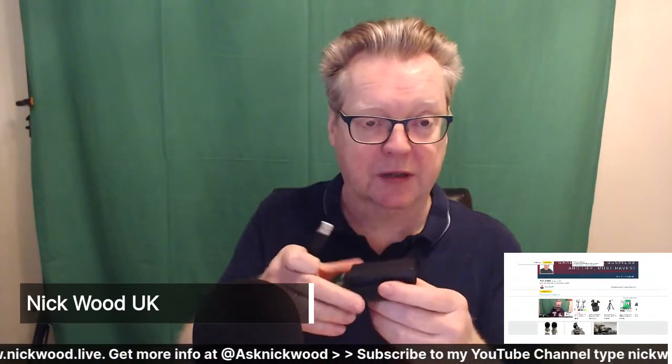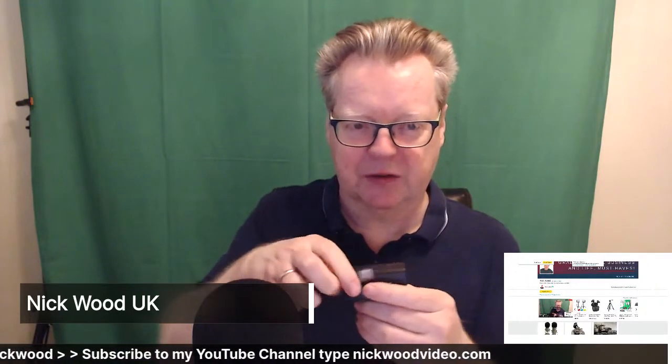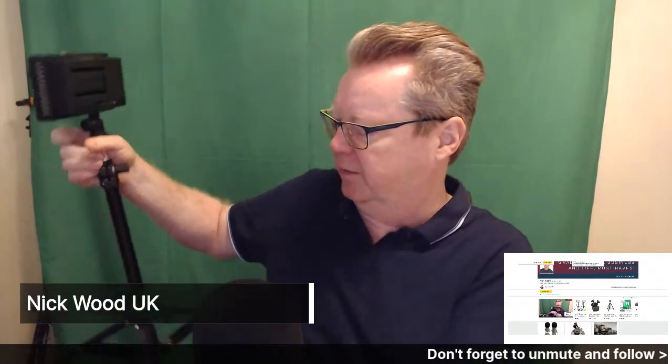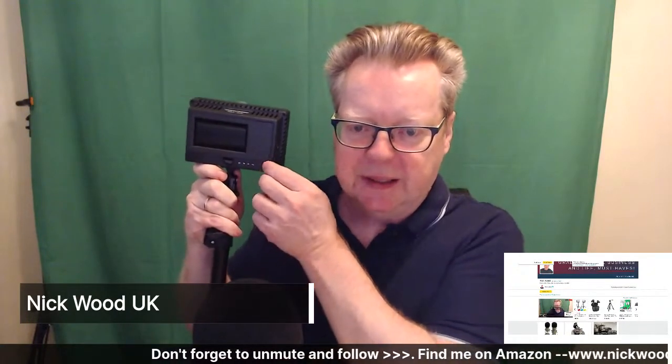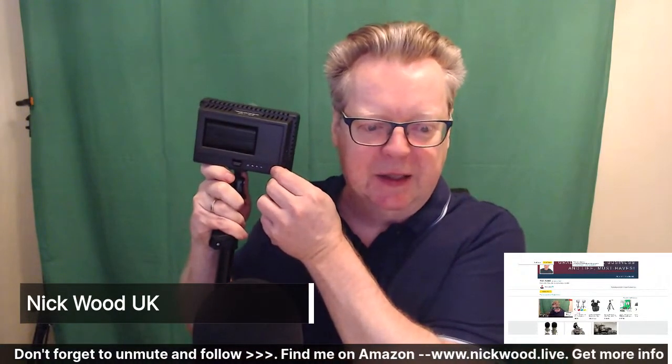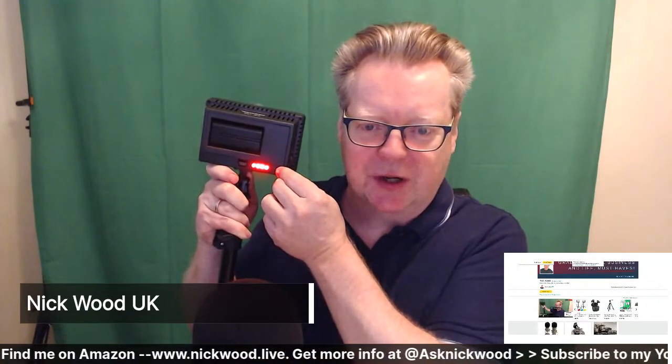They do take a while to charge up, but having said that, they do last a long time as well. So they do take a couple of hours to charge. If you've got to go somewhere, put them on charge and then come back. But then you can see how much charge you've got with this little lighting panel here. There's a little button on the back where you press that and all your lights come on to show you how much charge you have.